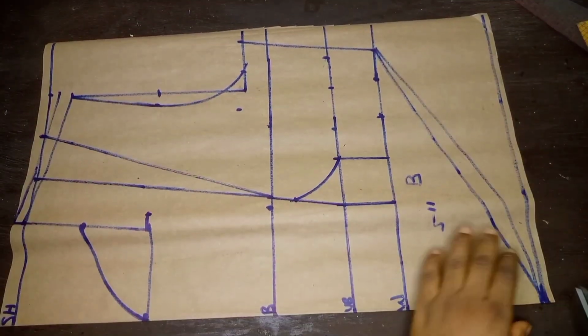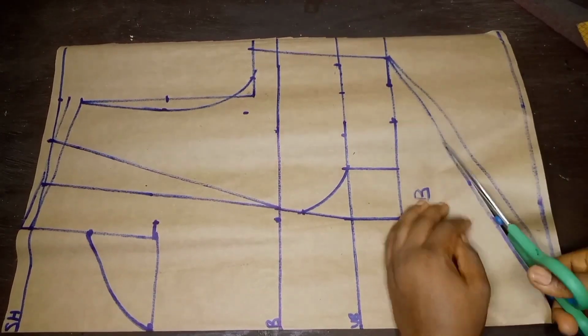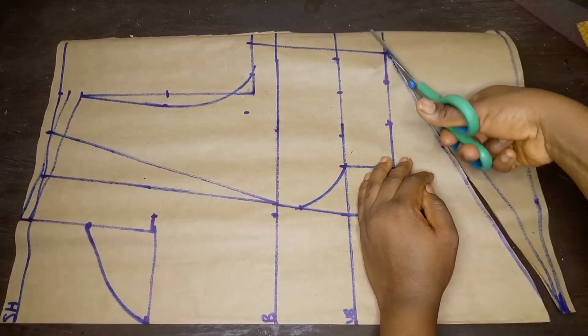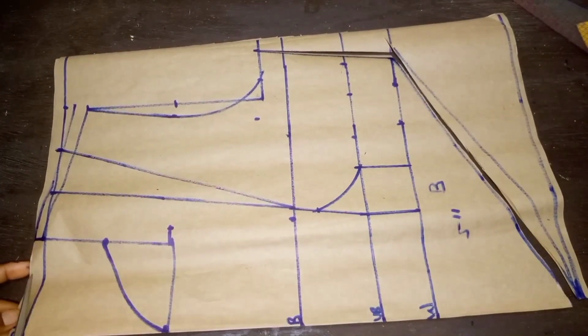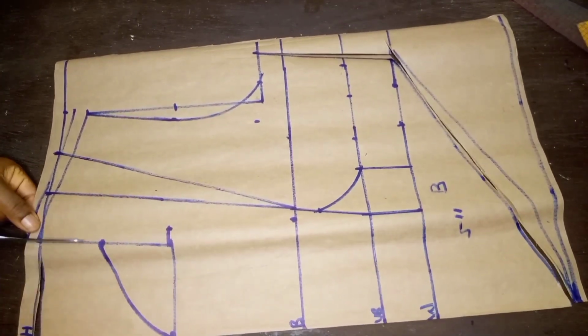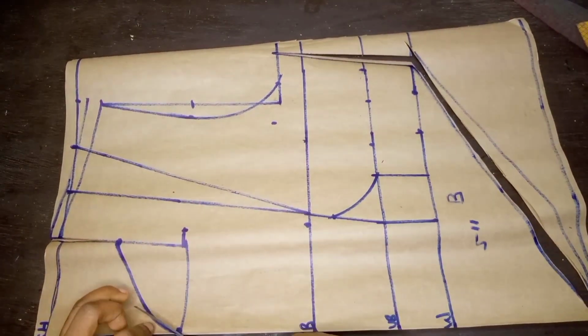So the next thing I'll do now is to cut. I would have just jumped this cutting process and maybe just shown you that I've cut it already, but I want you to pay close attention to how I cut it so that when you are cutting yours also, you will get it right and cut it just the way I cut my own.